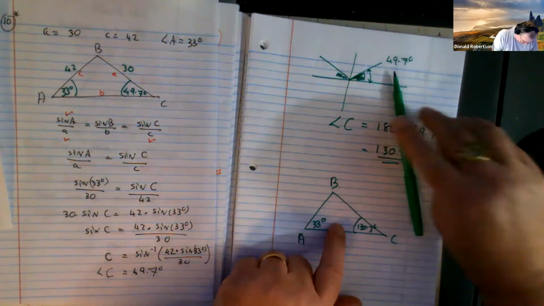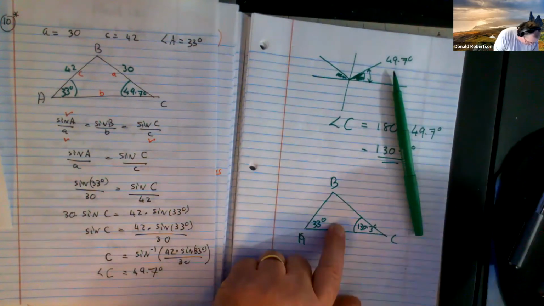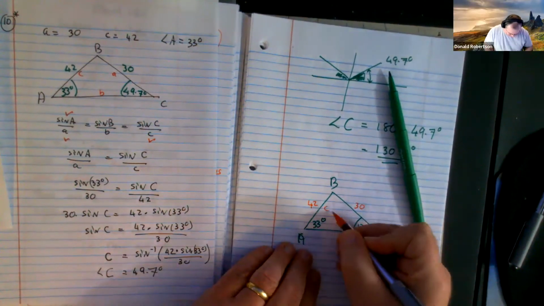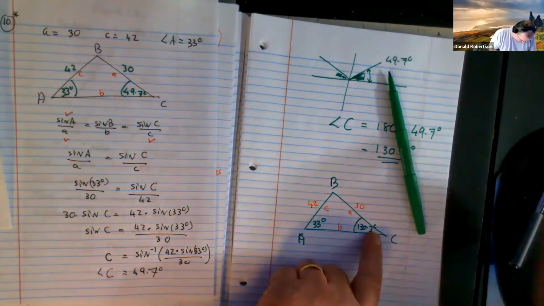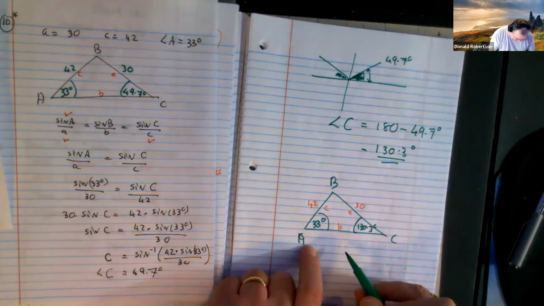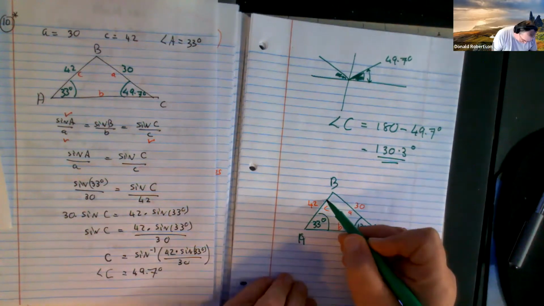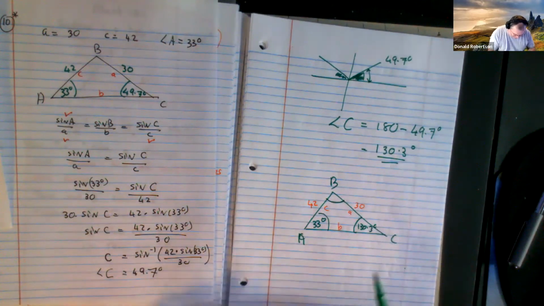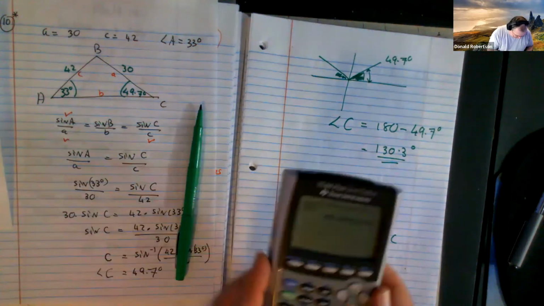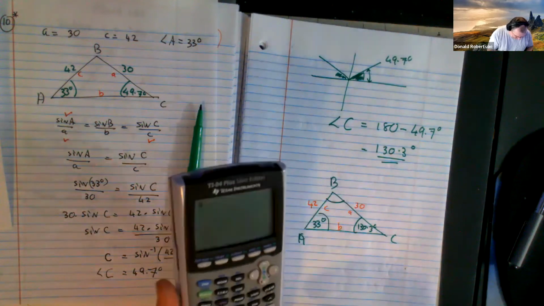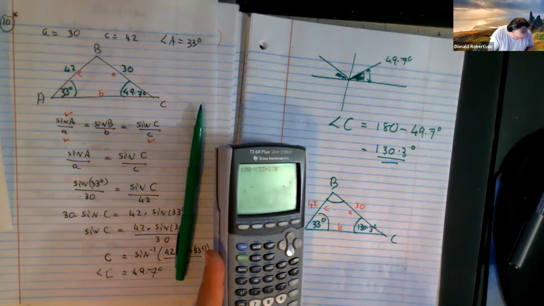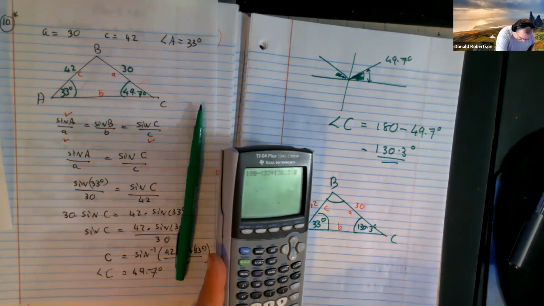So that would be 30, that would be 42. There's my little C and my little B. Now, if I finish this triangle off, that's 33 because we were told it, right? That's 130.3. Doesn't that mean that we can now get the third angle just by adding up and saying what's left? So angle B in this story then is 180, take away the two we know, 33 and 130.3, and I get 16.7.